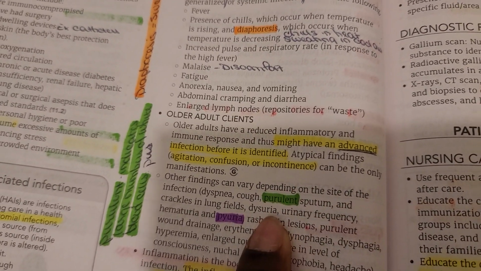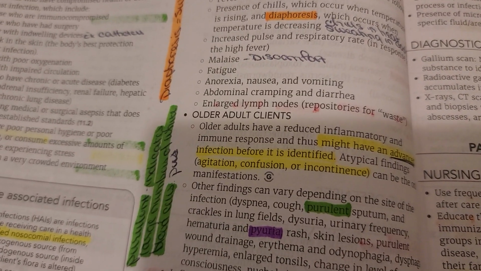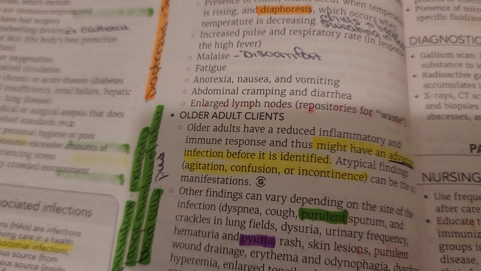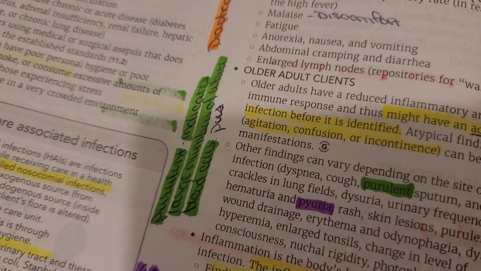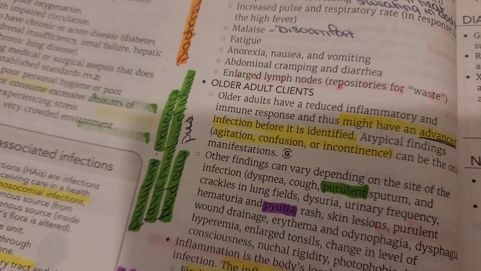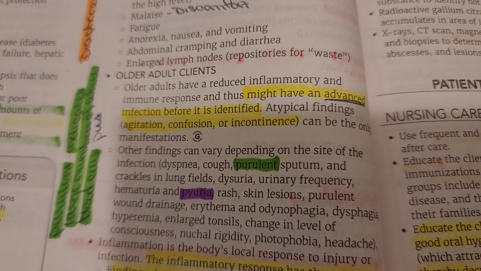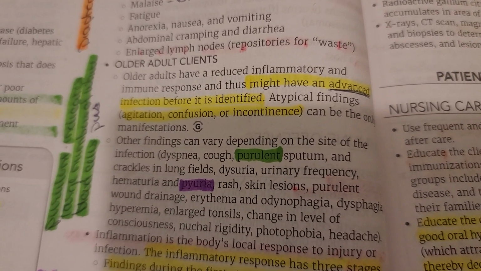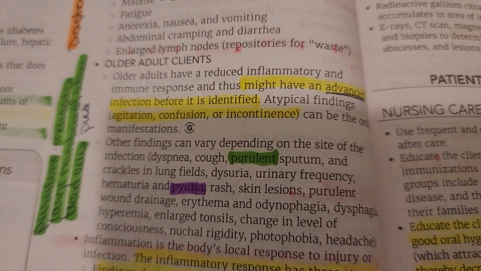Purulent. Y'all, we went over this word. The teacher was saying it. We thought she was saying something else. Purulent indicates large numbers of white blood cells and then pus. Purulent sputum and crackles in the lung fields, dysuria.